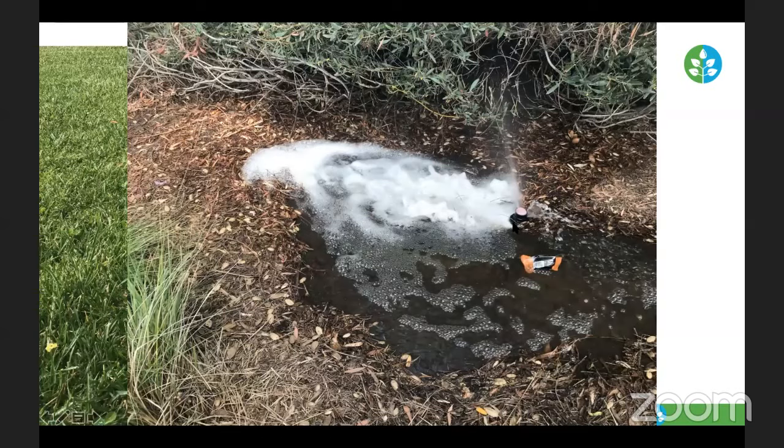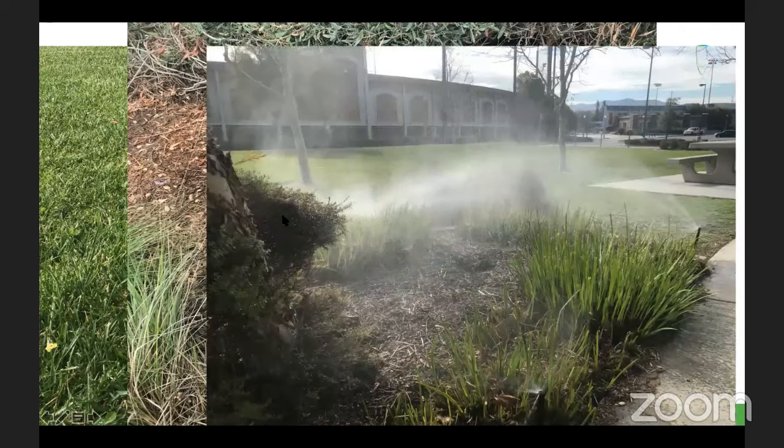Here's another rotor where the cap is leaking underneath, and it was causing so much turbulence and an immense amount of irrigation leakage. And this was behind a big shrub on a large property, so this really wasn't that visible, although you can see how much of that is actually leaking.